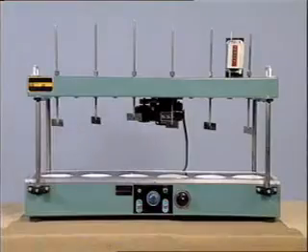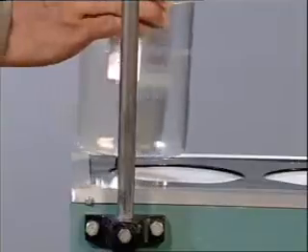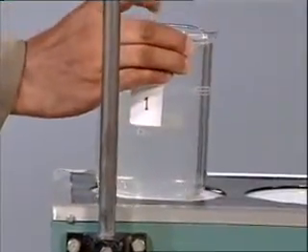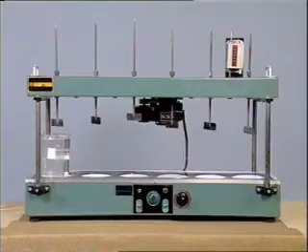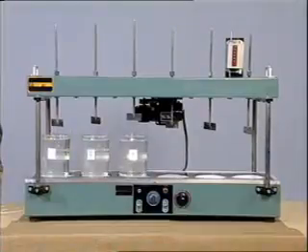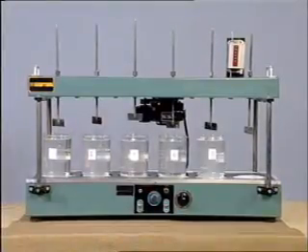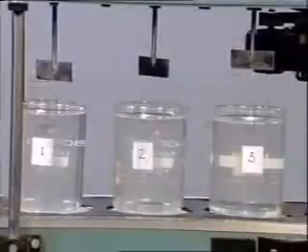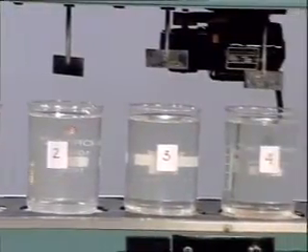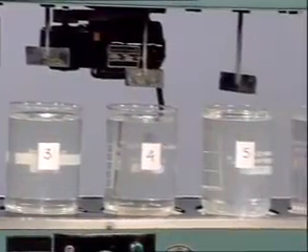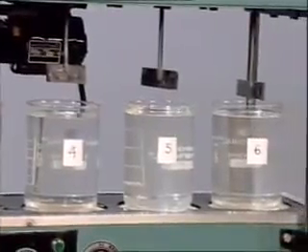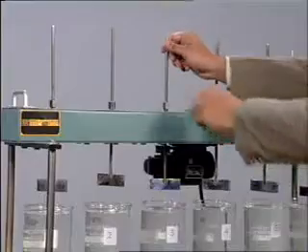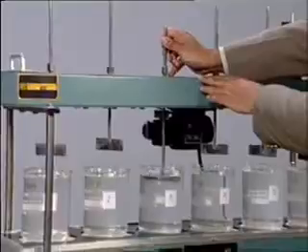Now, place the beakers on the platform of the jar test apparatus. Now, we will lower the pedals and lock them in position.